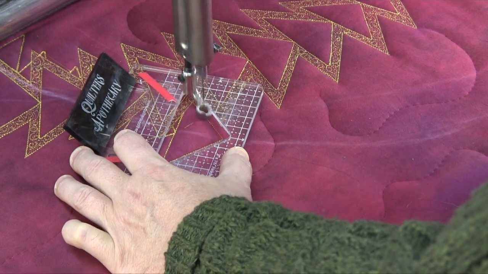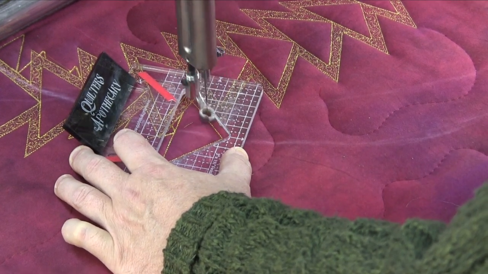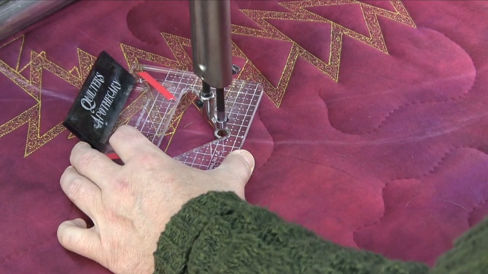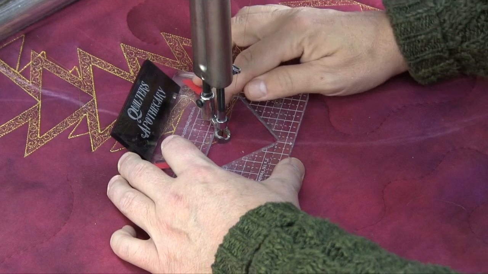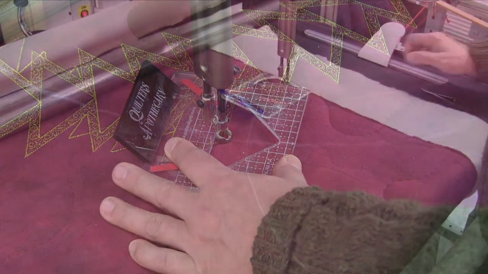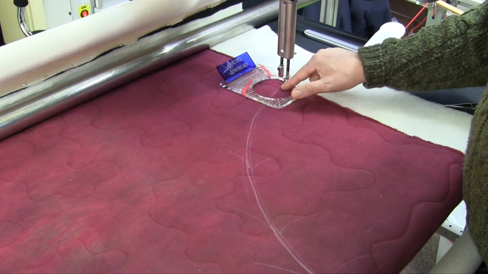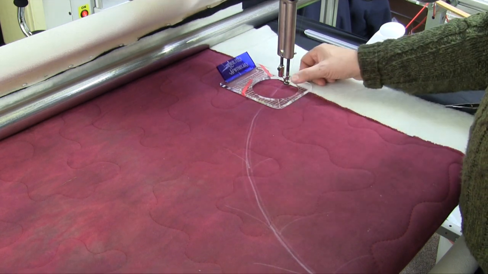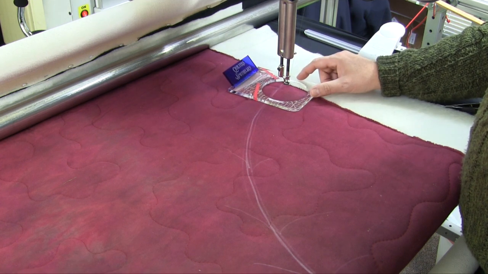Come back, up, back, come back to the snout, slide my ruler, line up, and continue on and around. We have now hopped over to the second line, and we're going to follow this line using a different shape for this one. I think we're going to go ahead and use circles.